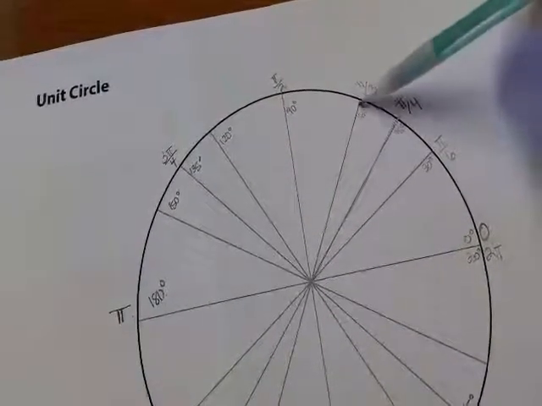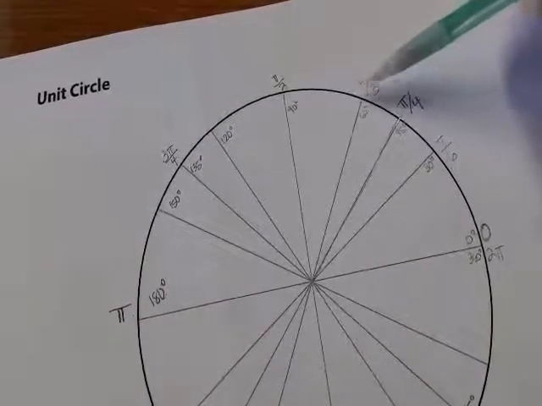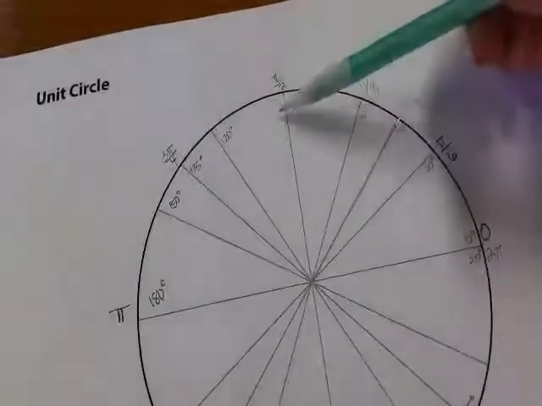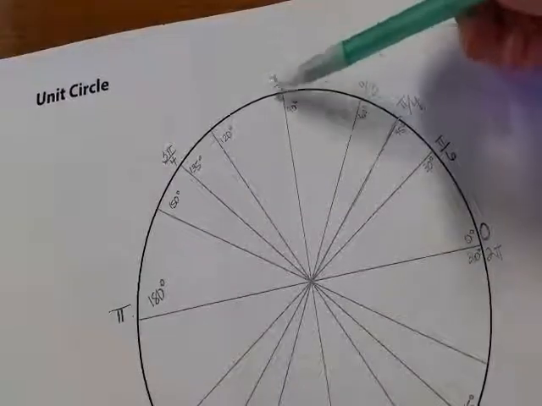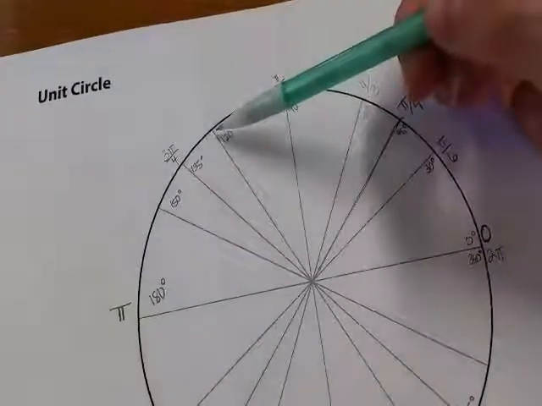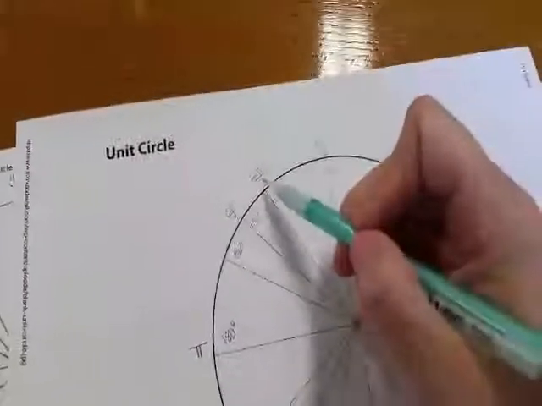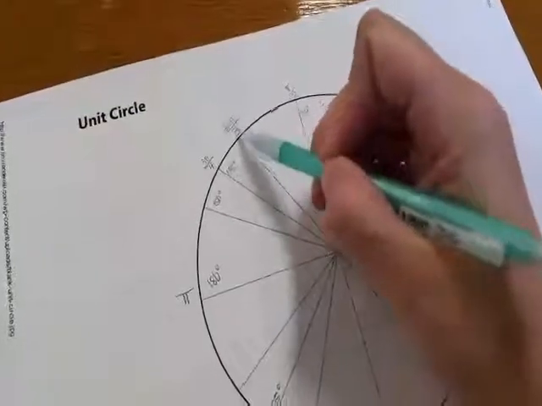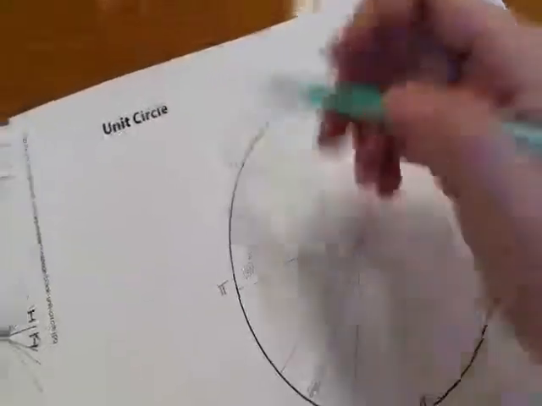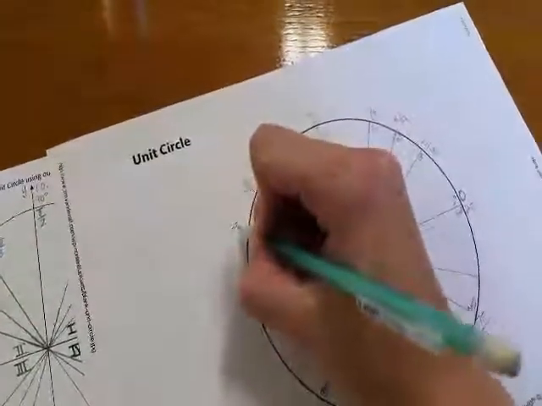Go another 30 degrees to get 2 pi over 6. 2 over 6 is 1/3. Here we're at 3 pi over 6. 3 over 6 is 1/2. Here we're at 4 pi over 6. 4 over 6 is going to reduce to 2/3. So this is 2 pi over 3. So that was 4 pi over 6. This is going to be 5 pi over 6.